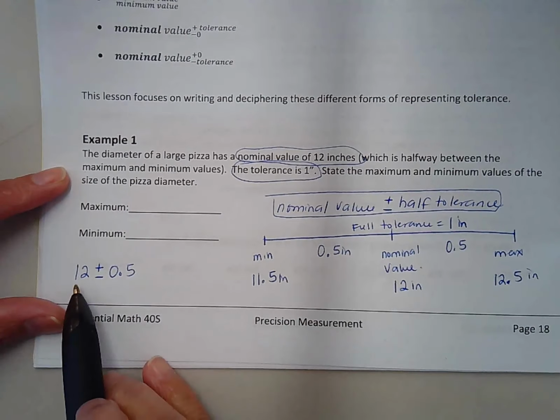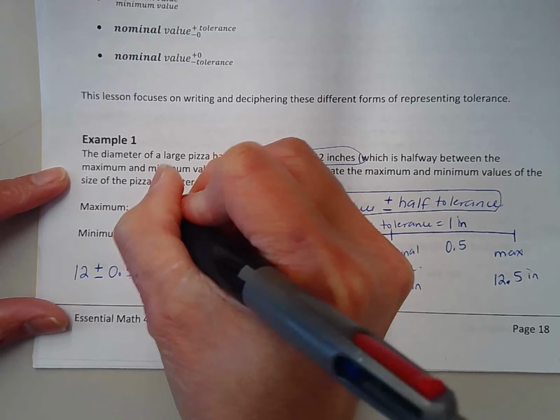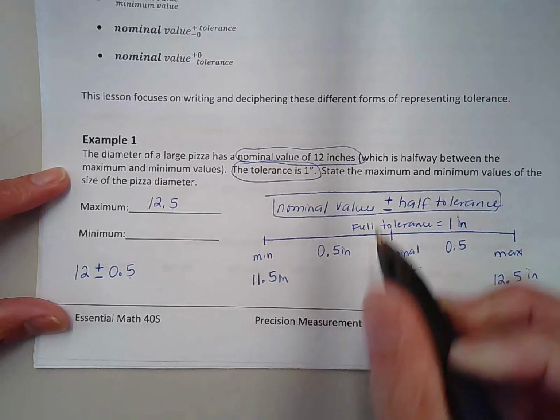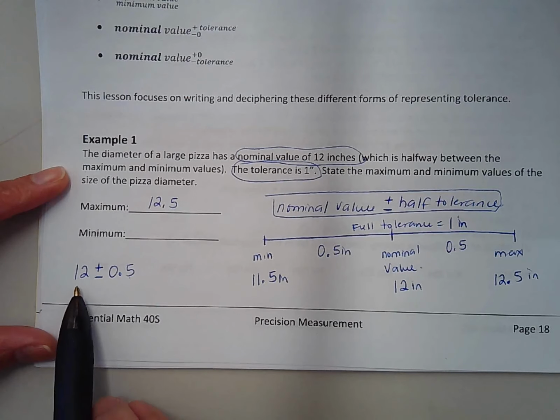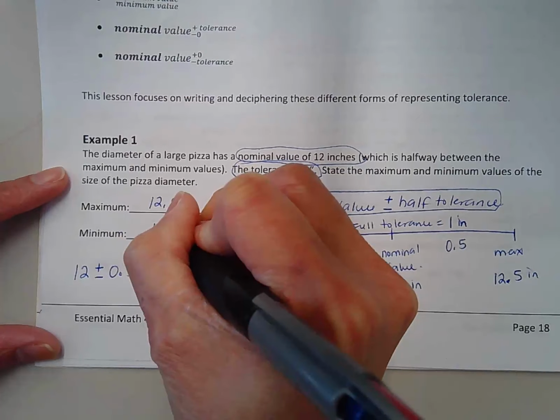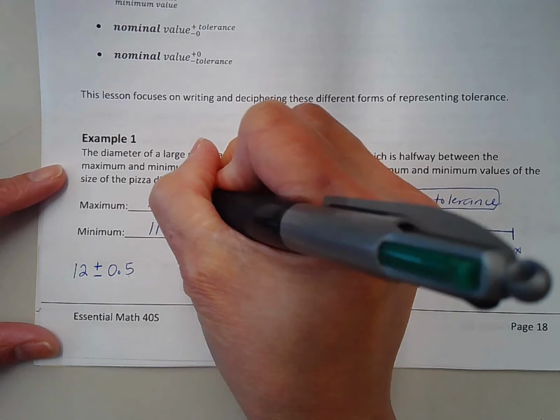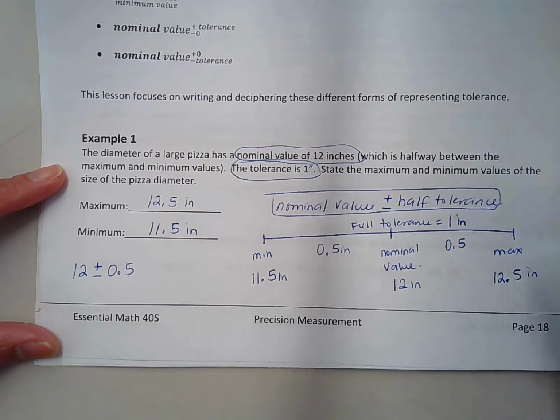So if you go 12 plus 0.5, that's going to give us the maximum, which is 12.5. And then the minimum would be 12 minus 0.5, that's 11.5. And that's all in inches.